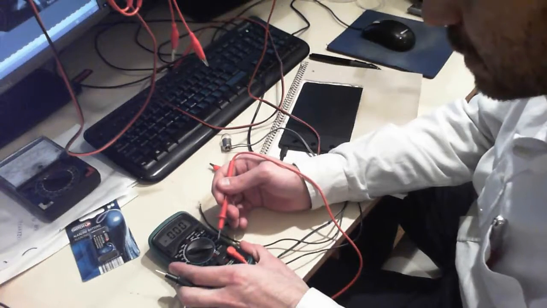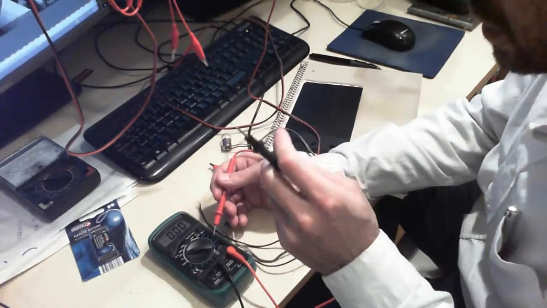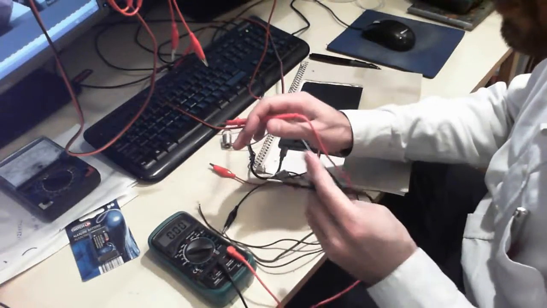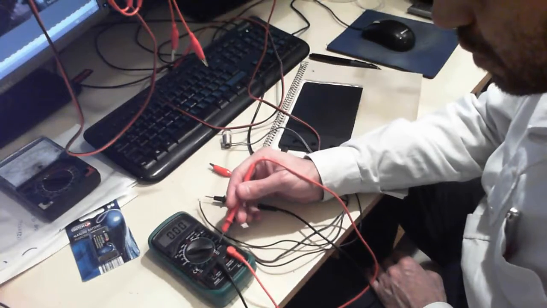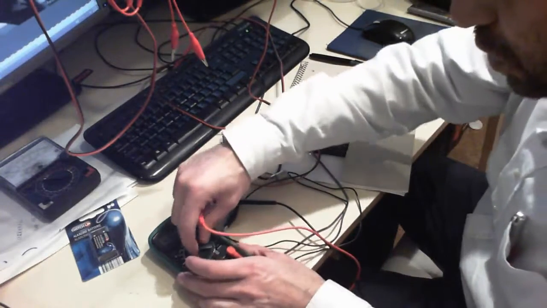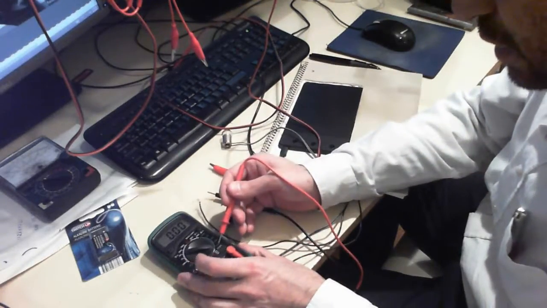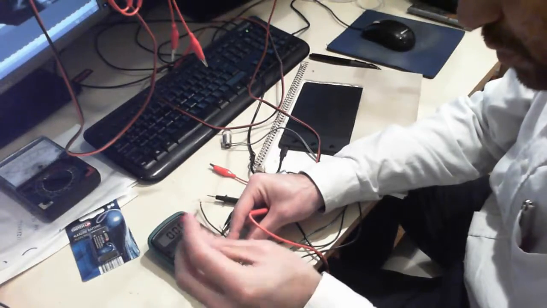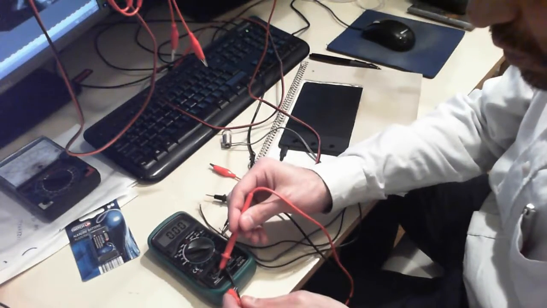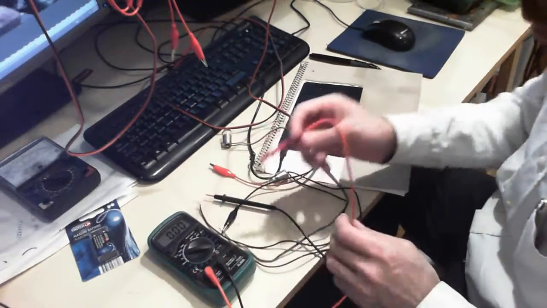So the highest range over here, 200 milliamps, is much lower than the current that we have in this circuit, which is basically 500 milliamps. So I'll have to set it to 10 amps. And when I set this to 10 amps, I have to disconnect this lead or this probe and connect it to 10 amp DC, like this.